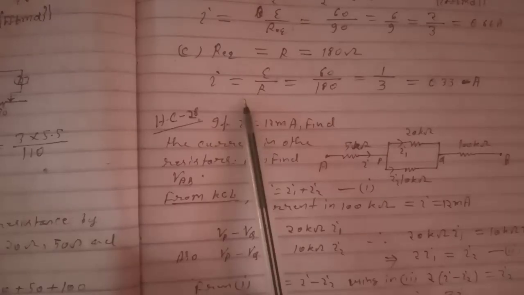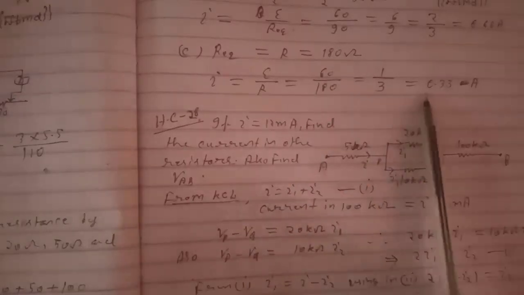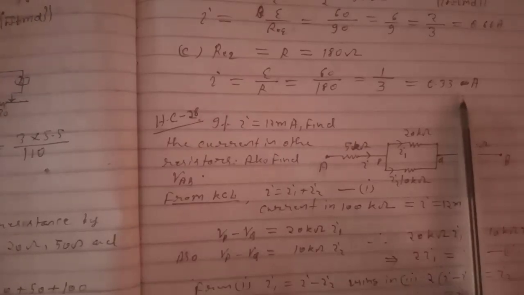Third case, only one is on. In this case only one R is working, so R equals 180 ohm. So I equals E by R equals 60 by 180, equal to 1 by 3, 0.33 ampere. So from this example we see that when resistors are connected in parallel, then more current is flowing.